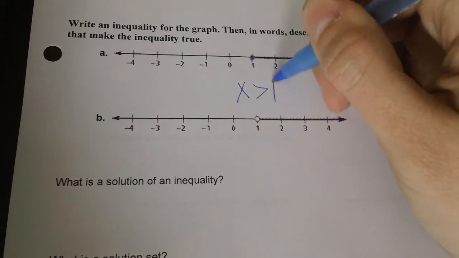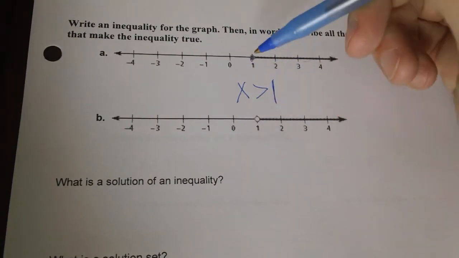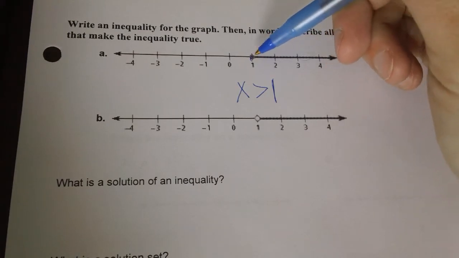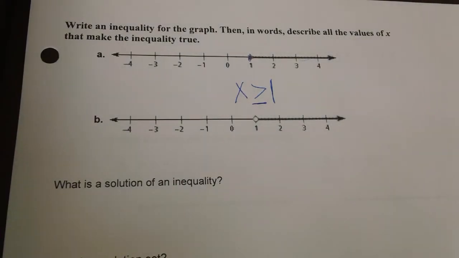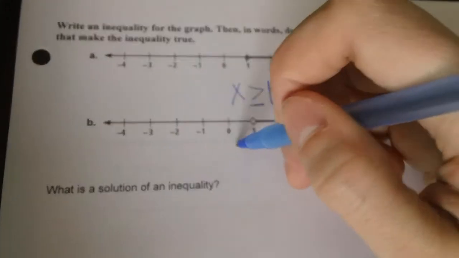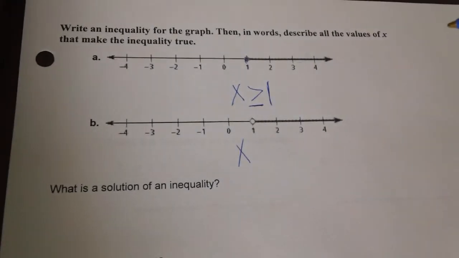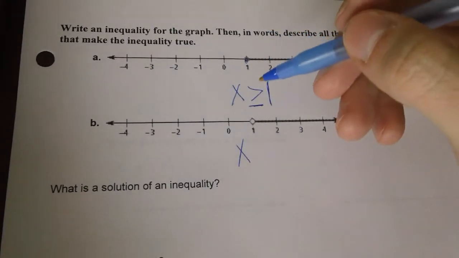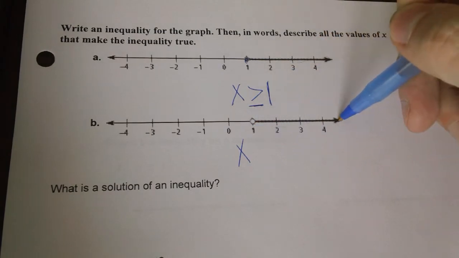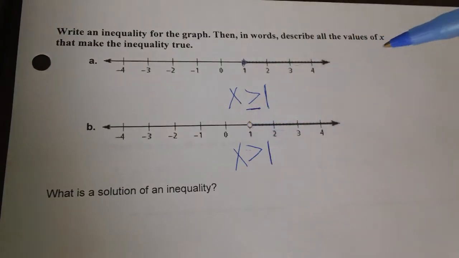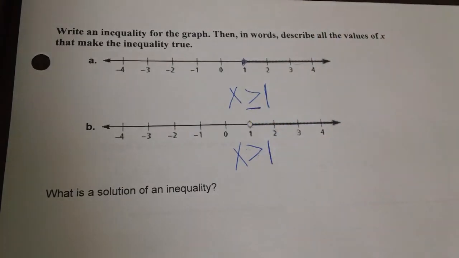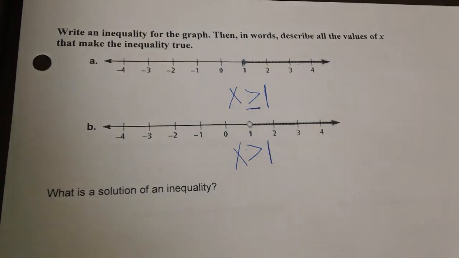And we know that it's 1, but is it equal to 1? So we look, we have a closed dot, so if the dot's closed, that means it could equal 1. On letter B, I'm just going to choose x for my variable. We have greater than 1. This time we have an open dot, so it has to stay just greater than rather than greater than or equal to.